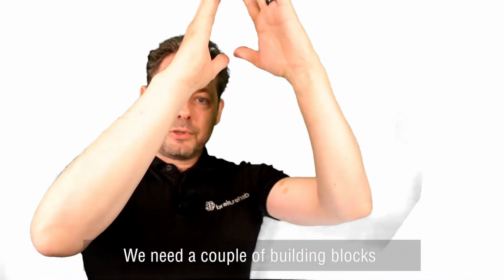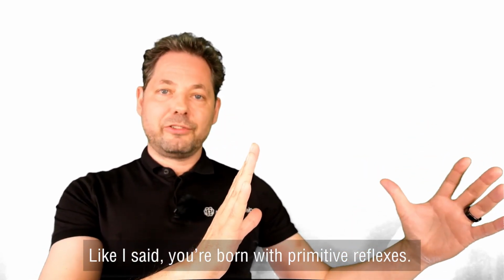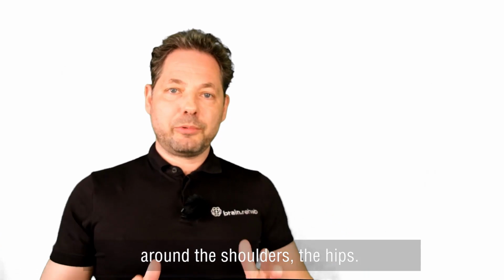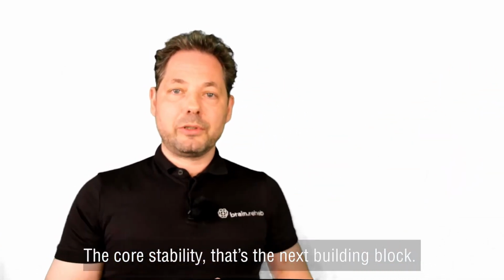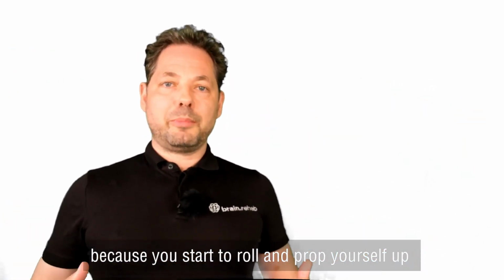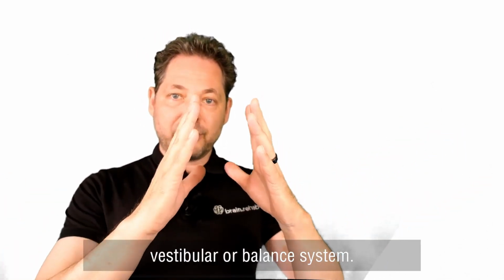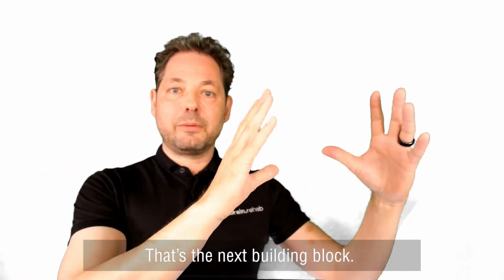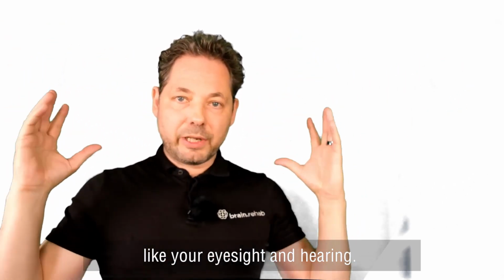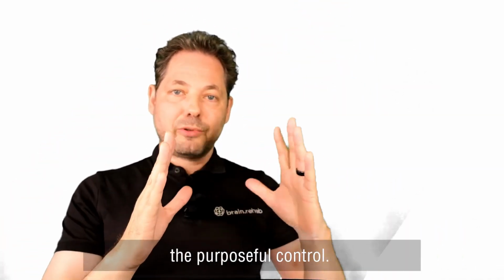We need a couple of building blocks to come to this stage. When you're born, like I said, you're born with primitive reflexes. They progress to more stability in your body around the shoulders, the hips, the core stability, that's the next building block. Then you're going to build, because you start to roll and you start to prop yourself up from your stomach or from your back, roll around, sit up, you start to build your vestibular, your balance system, that's the next building block. Then you're going to integrate all the senses, like your eyesight, like your hearing, and then you start to build the conscious control of movement, the purposeful control.